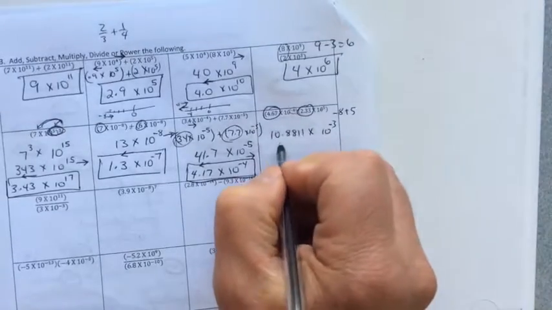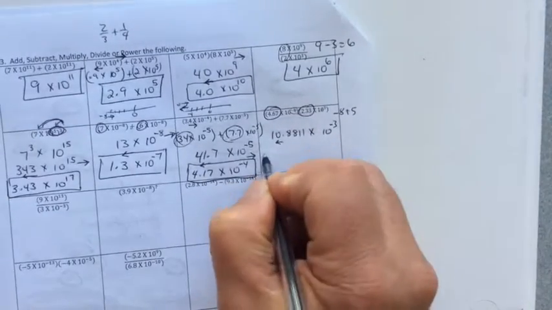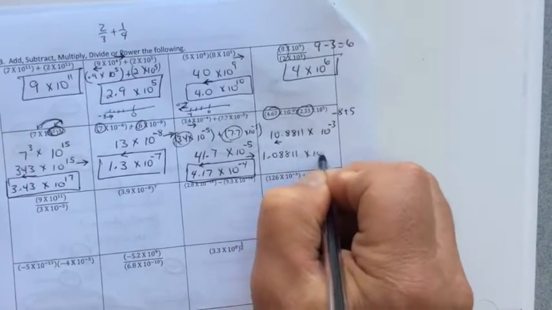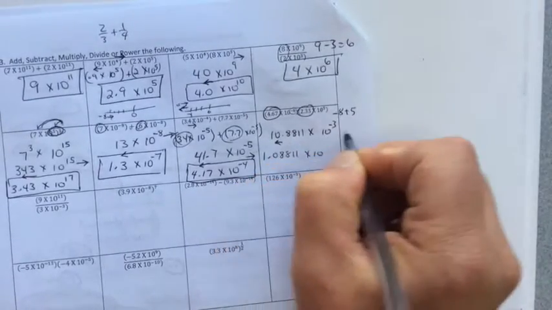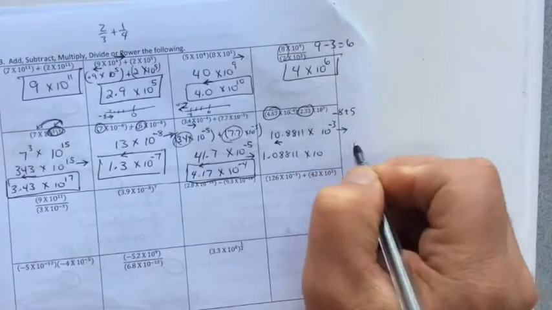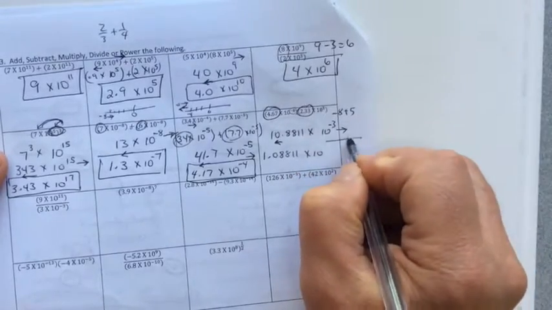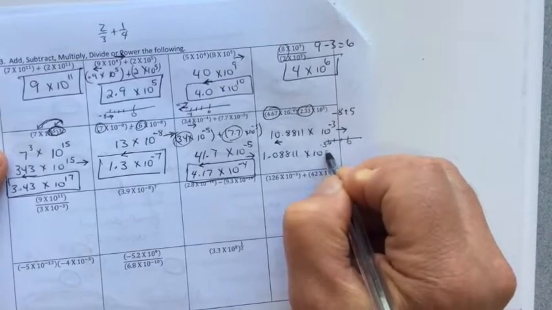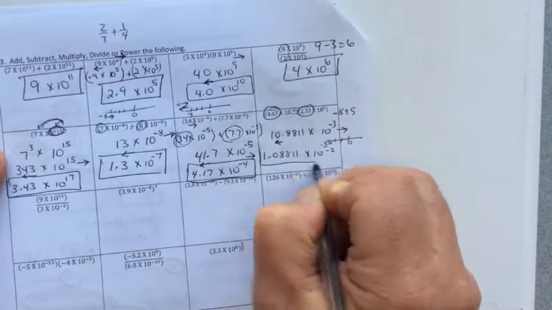Okay, 10 is too big. I'm going to move it this direction, so it's really 1.08811. If I go that way here, I got to take the negative 3 and go that way. I'm just going to give myself a little visual. Here was negative 3, so going that way makes it negative 2.